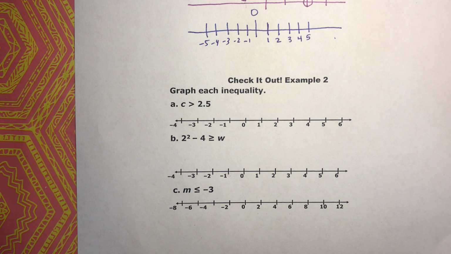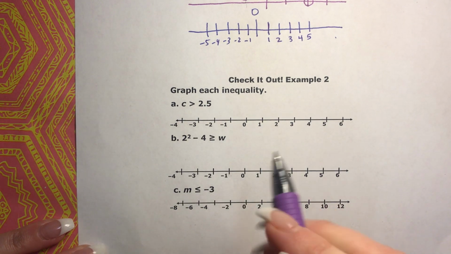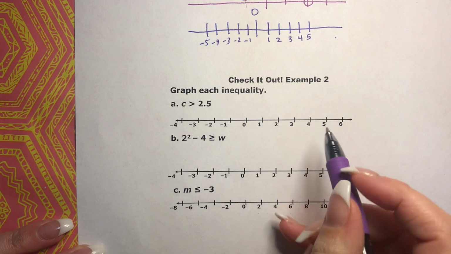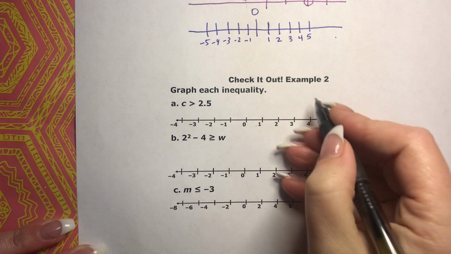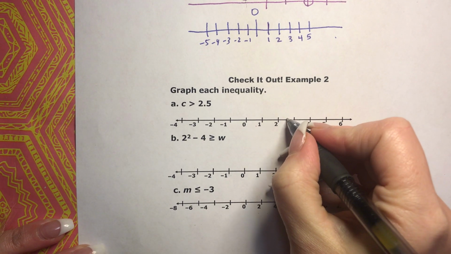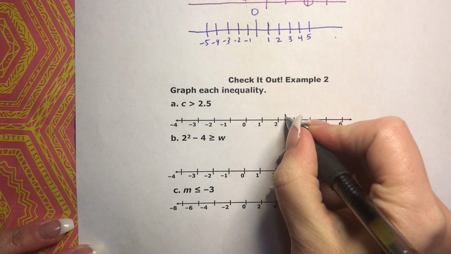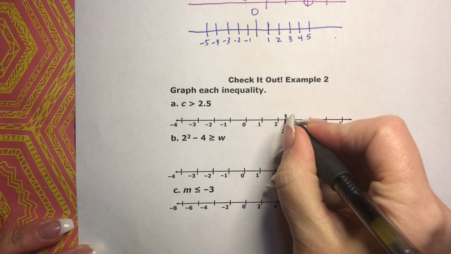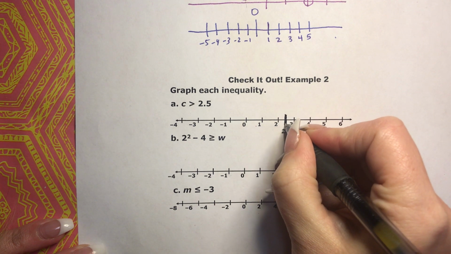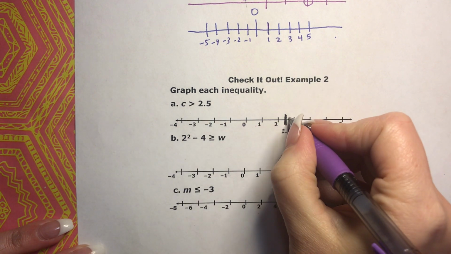All right, let's see how you did. So this first one, C is greater than 2.5. We're going to graph it, so we're going to find 2.5. This is in ones, but that's no problem. I know that 2.5 is halfway between 2 and 3, so I'm just going to make a little hash mark. Maybe I'll make it a little bigger and call that 2.5.